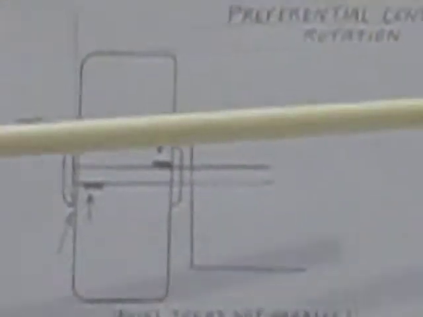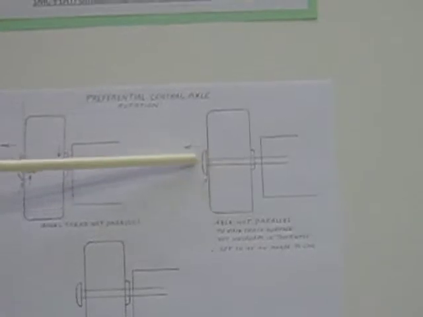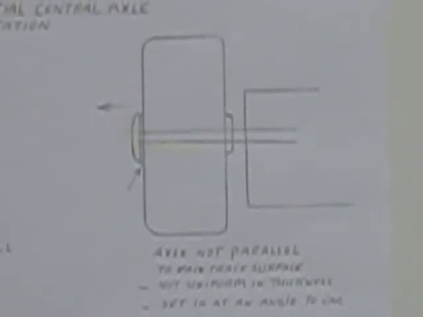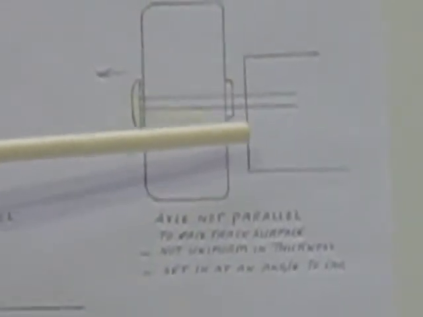Again, if the axle shaft is not parallel to the track surface, or the axle shaft itself is not filed or sanded in a parallel plane, the wheels would tend to migrate either to the axle head or back toward the body of the derby car.